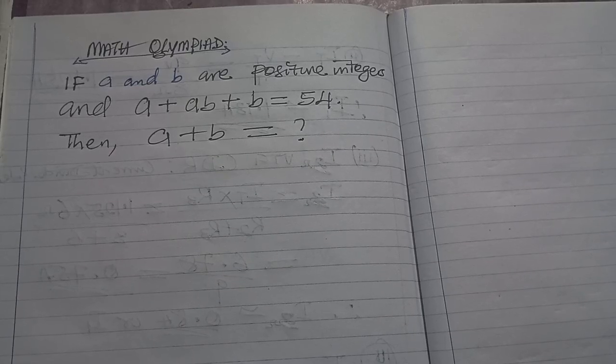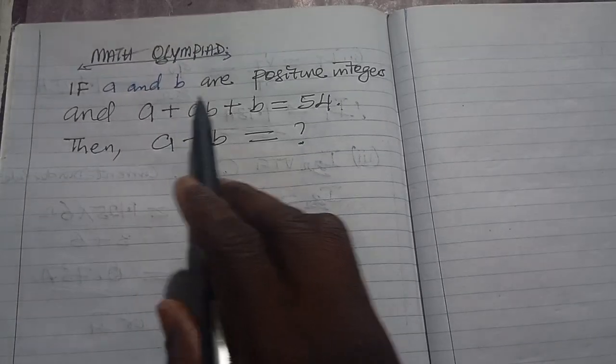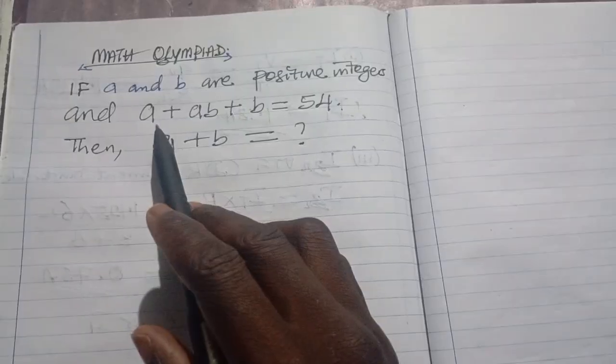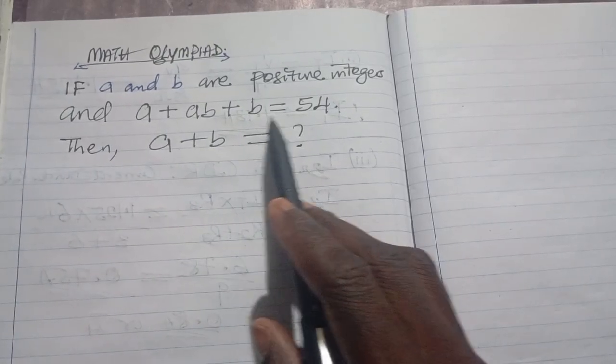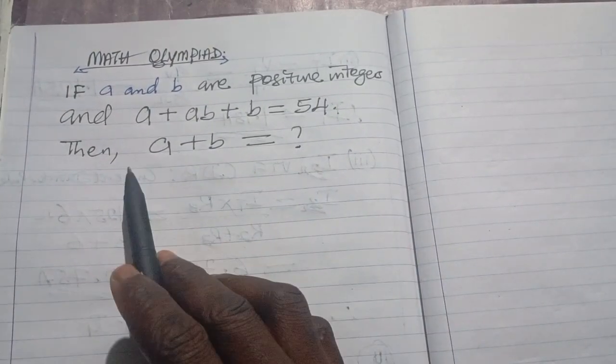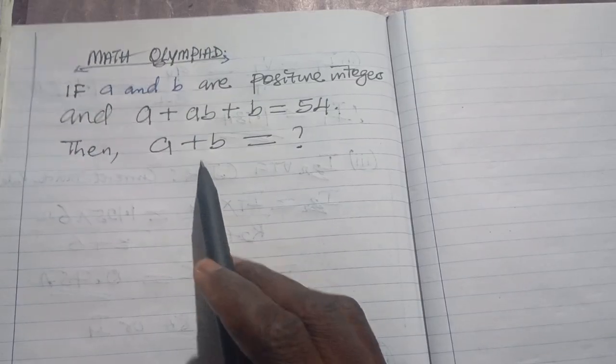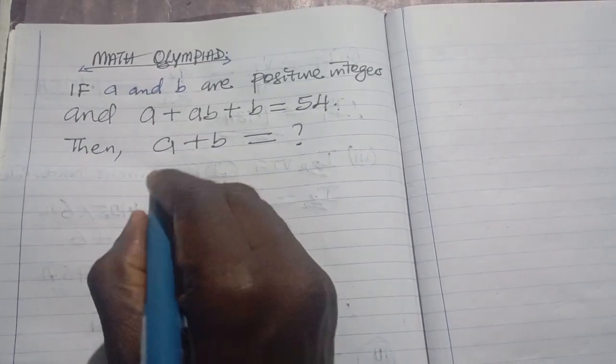Welcome to today's class. We are given that a and b are positive integers and a plus ab plus b is equal to 54. We are required to find the value of a plus b. Solution.